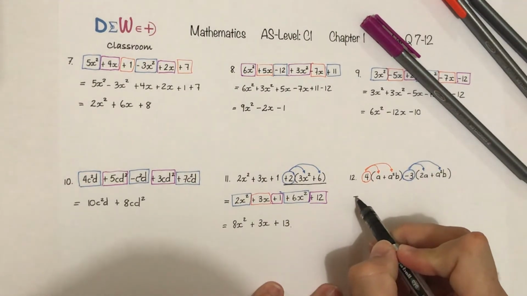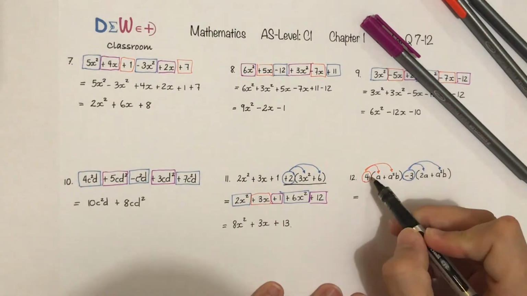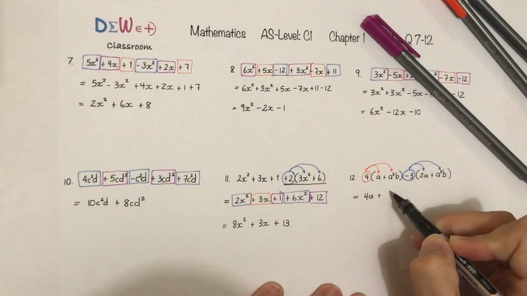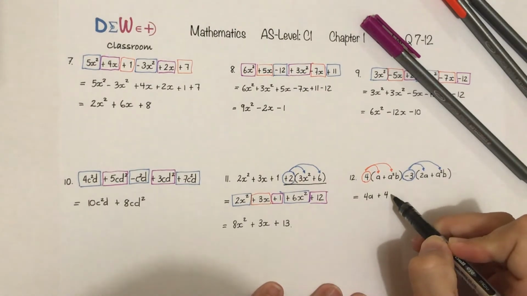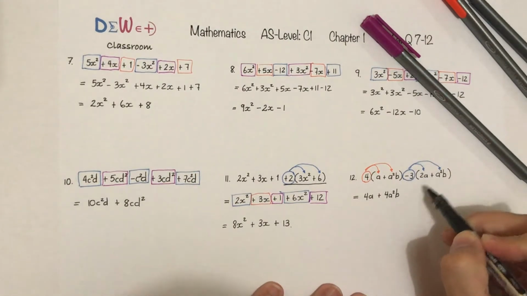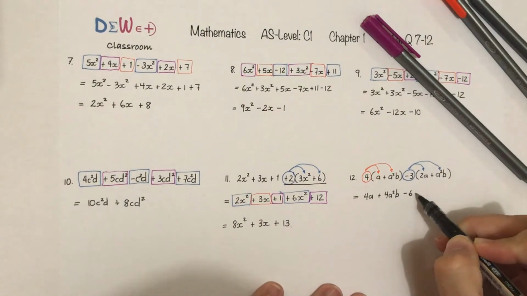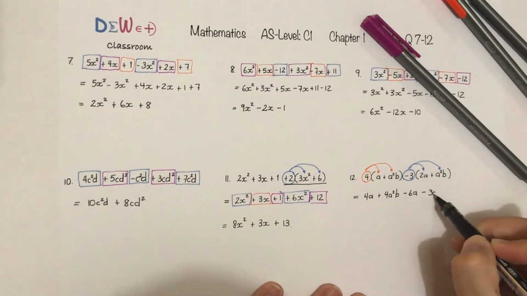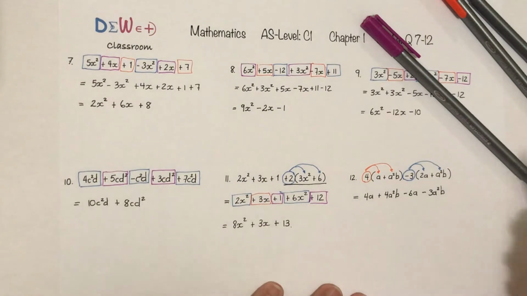So if we rewrite our expression, it's 4 times a, giving us 4a, plus 4 times a squared b gives you 4a squared b, minus 3 times 2a will give you minus 6a, and minus 3a squared b.